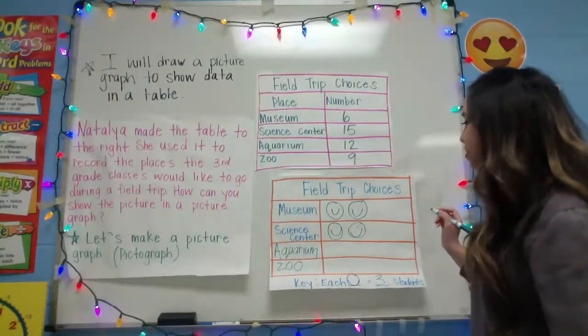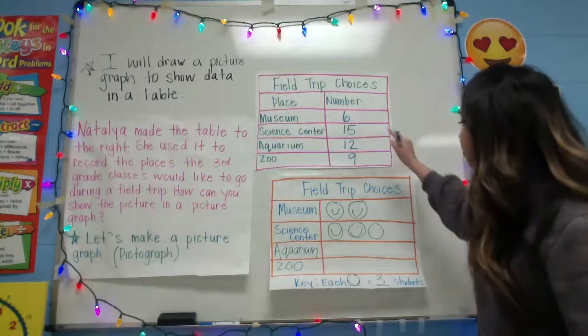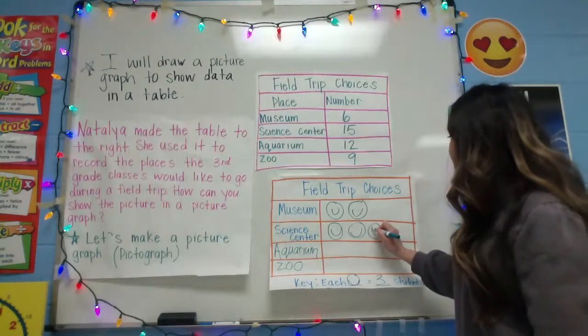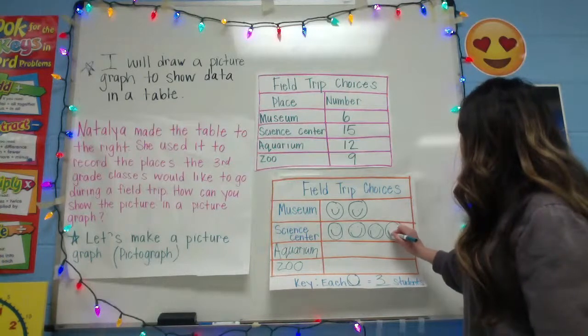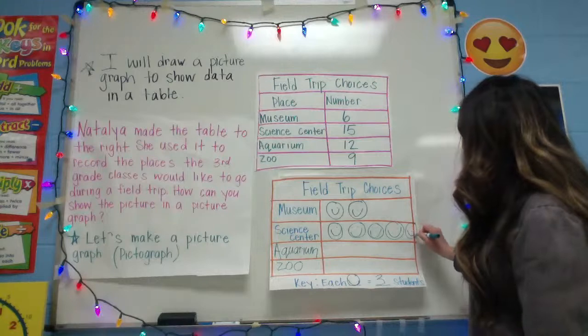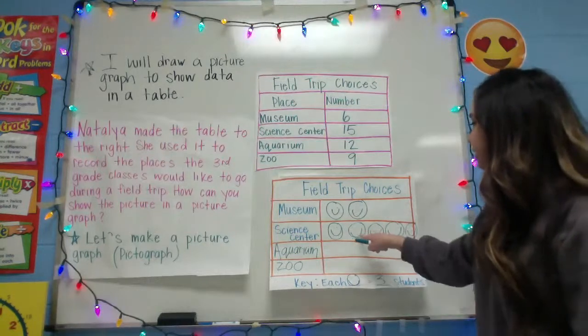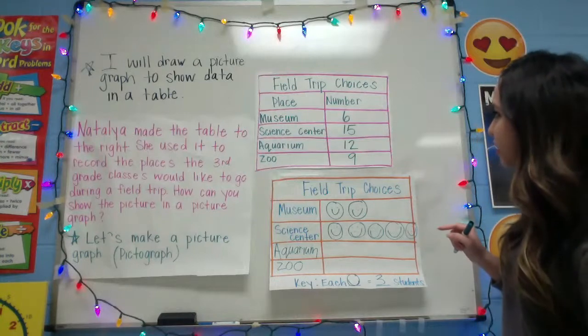Oh, I added a nose to that one. 3, 6. Got to keep on going until we get to 15. 3, 6, 9, 12. One more smiley face. 15, right? 3, 6, 9, 12, 15. 15 children like to go to the Science Center.